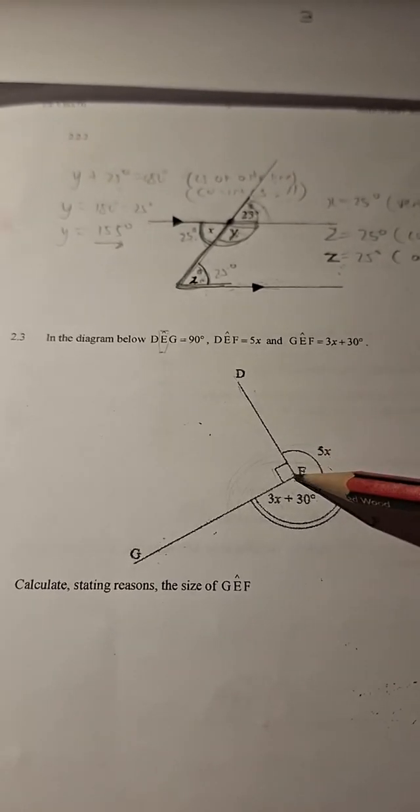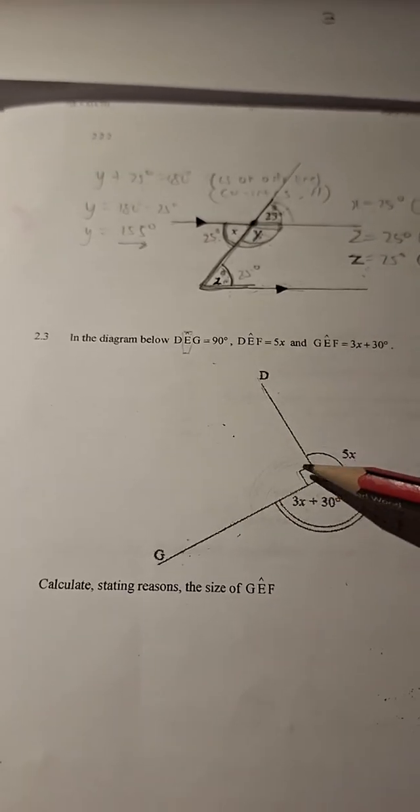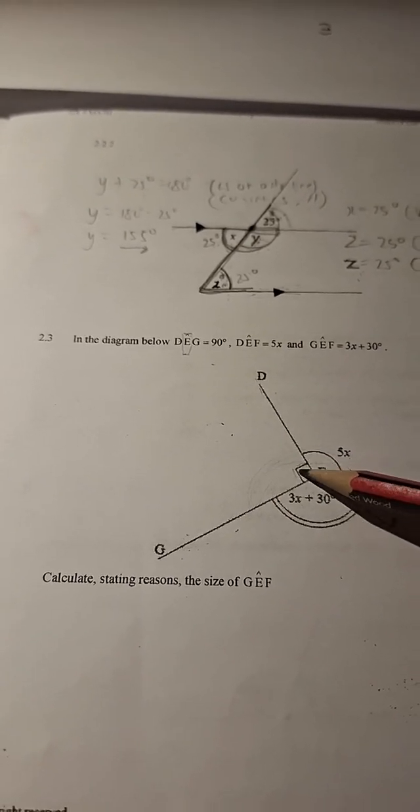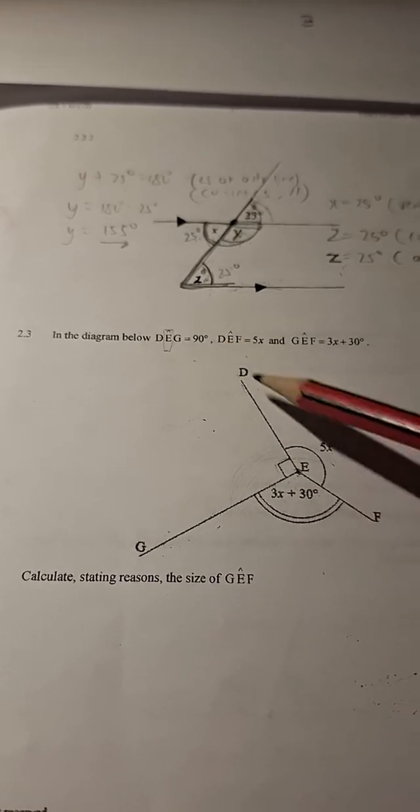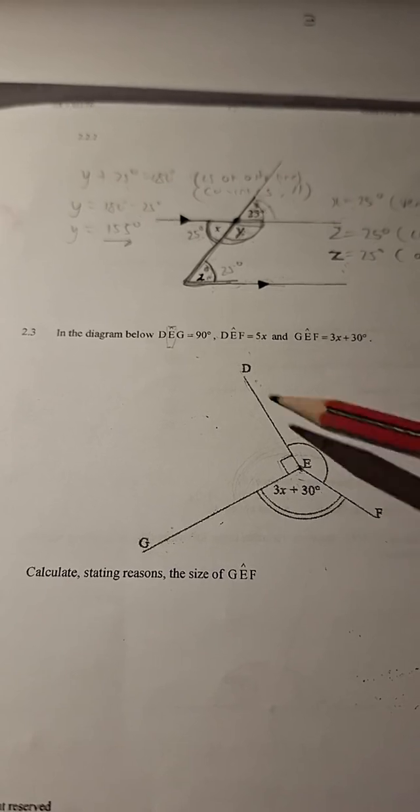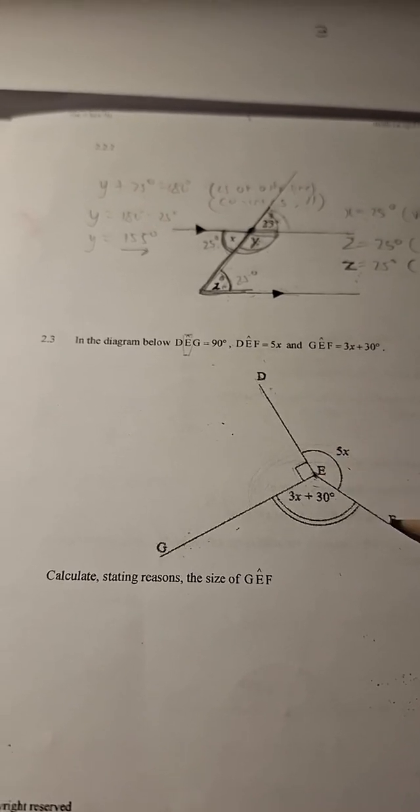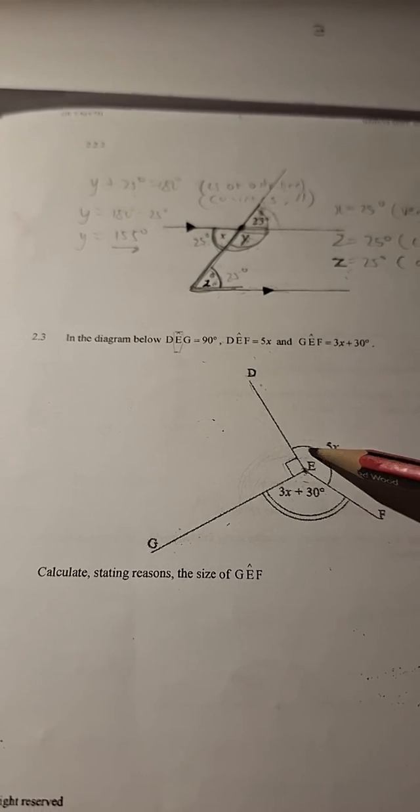So DEG is what? 90 degrees. That box means right angle, it means 90 degrees. DEF, follow the letters. DEF is equal to what? 5x. There it is, 5x.